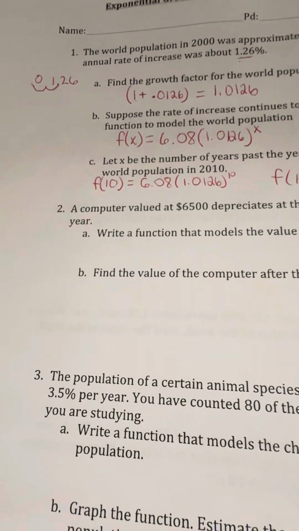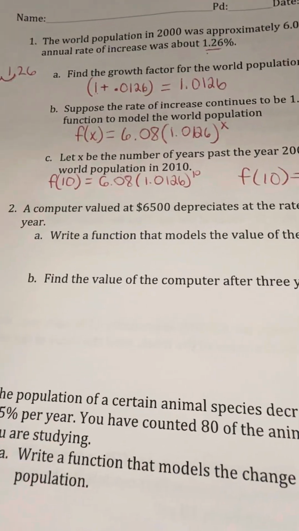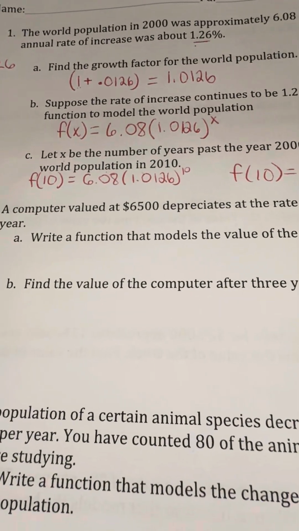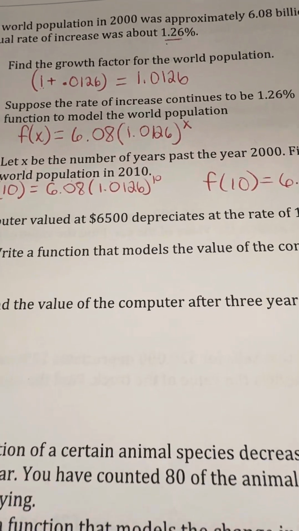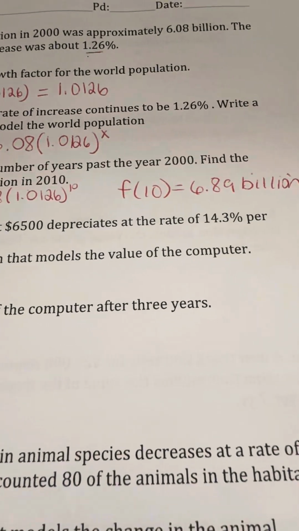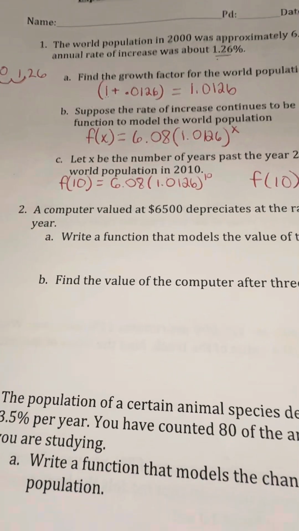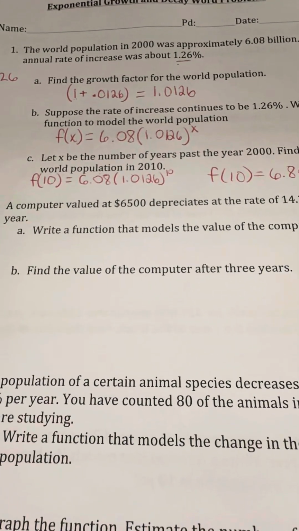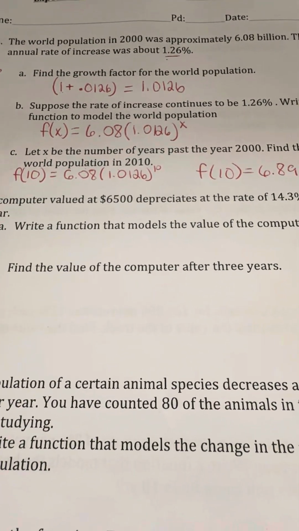All right, everybody, I am here doing exponential functions. We are talking about growth and decay. In this case, we are talking about decay because we have a computer that's valued at $6,500 and it's depreciating at a rate of 14.3% per year. We're looking to write the function that models the value of the computer and then find out what the computer's value is after 3 years.